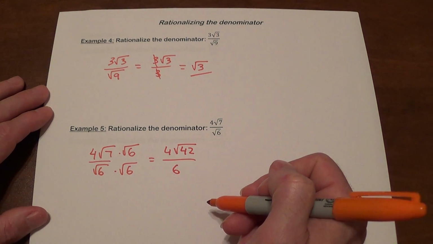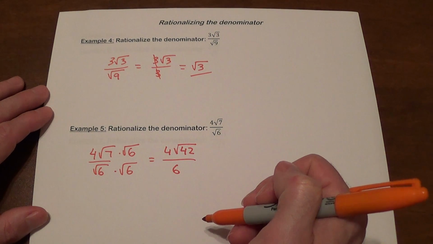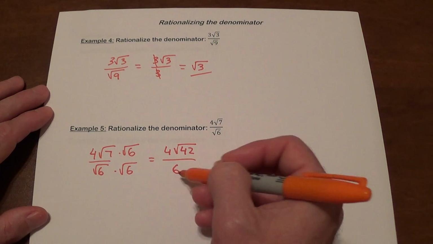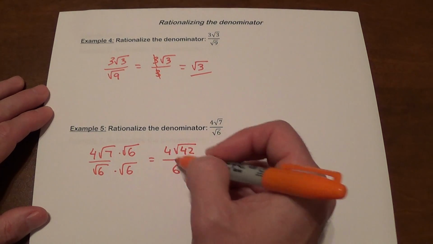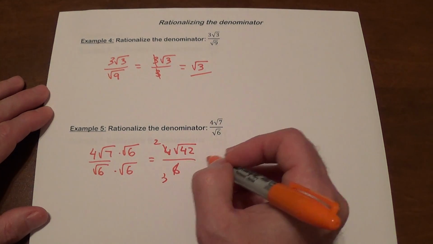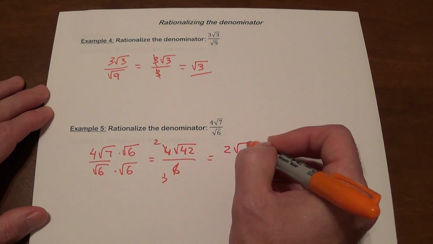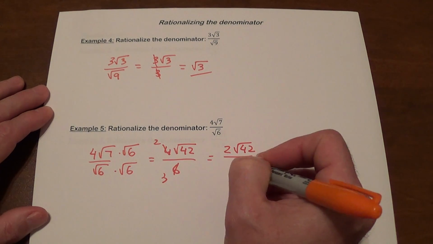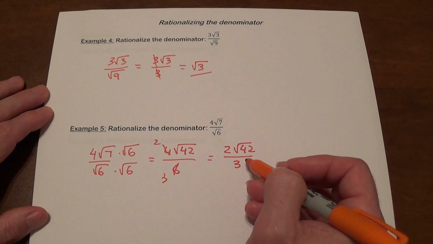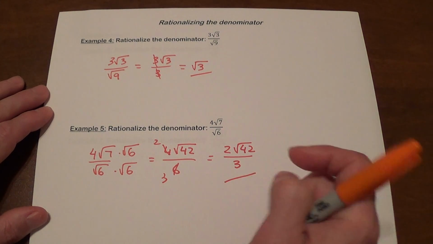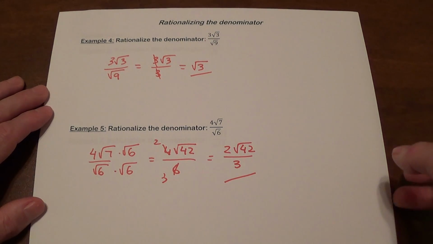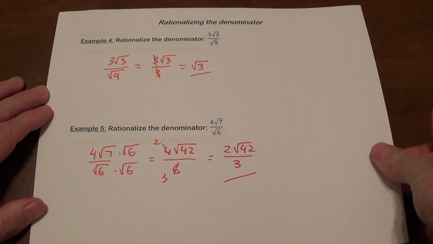As we should remember from all the other work that you did in other math classes, you always simplify fractions, so we're going to have to take a good look here. 4 over 6 will simplify, that's going to give you 2, that's going to give you 3. So your answer is going to be 2 square root of 42 over 3. Potentially, this square root could be simplified as well, but this one does not simplify. That's all that you can do with this problem. Square root of 42 does not simplify. Okay.